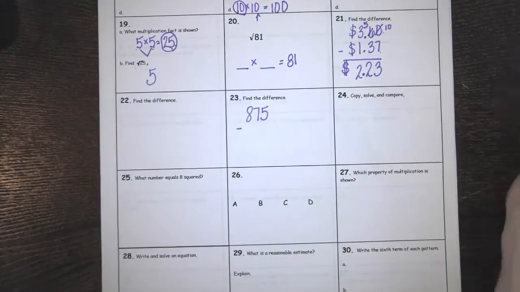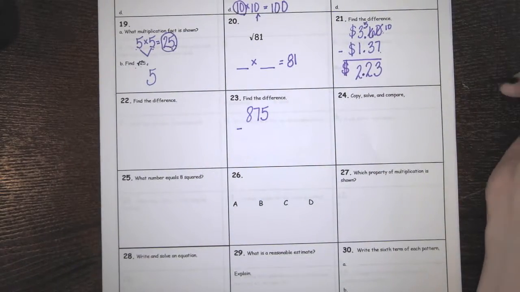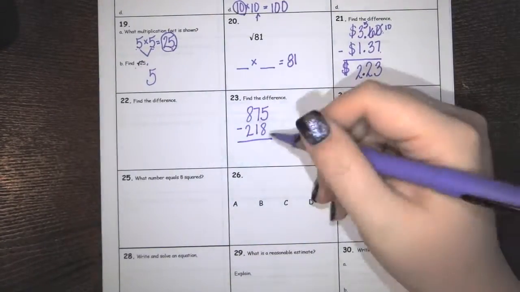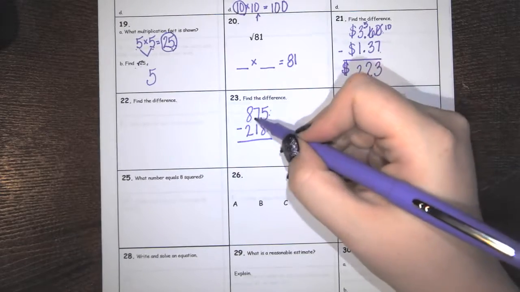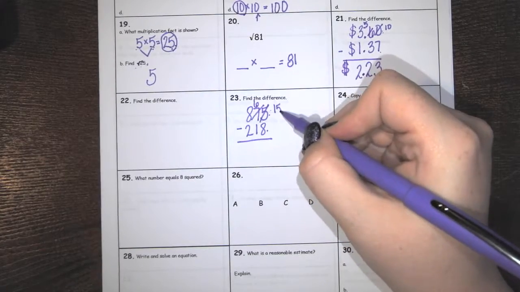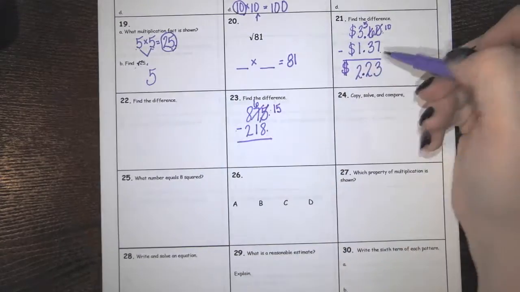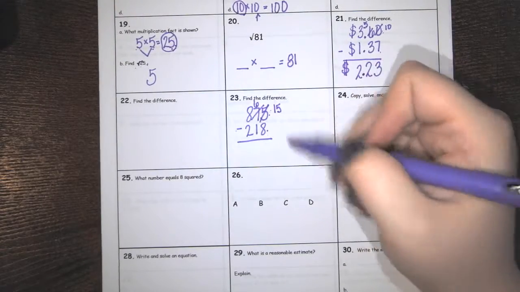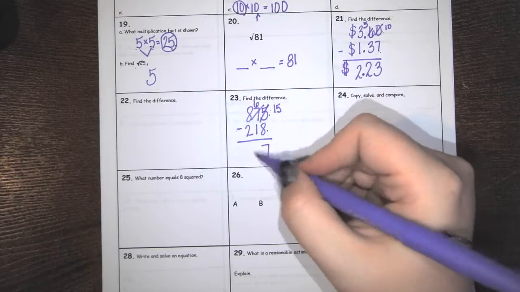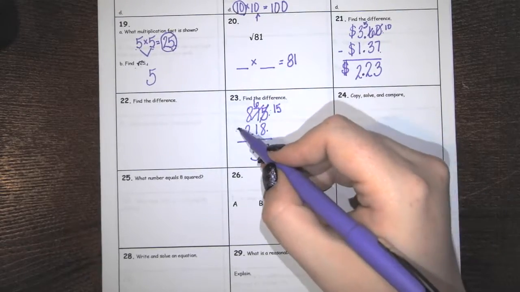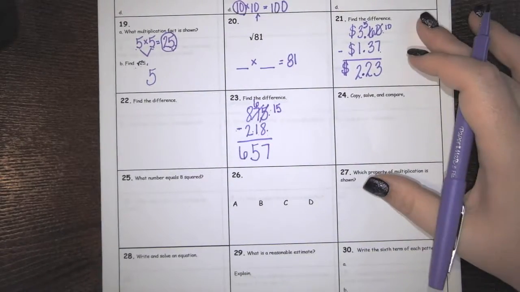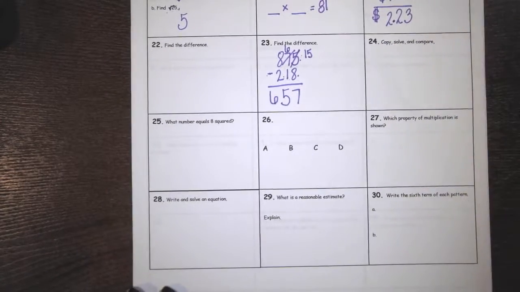875 minus 218. This does not work. You have to regroup. 7 becomes a 6, 5 becomes 15. 15 minus 8. If you ask yourself what plus 8 is 15, most of us have that memorized. It is 7. Now 6 minus 1 is 5. 8 minus 2 is 6. 657. All right, 25.